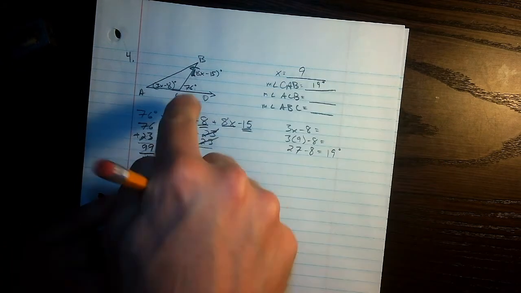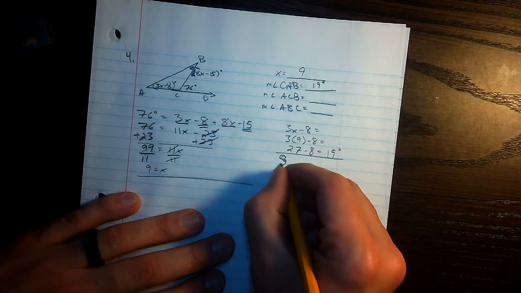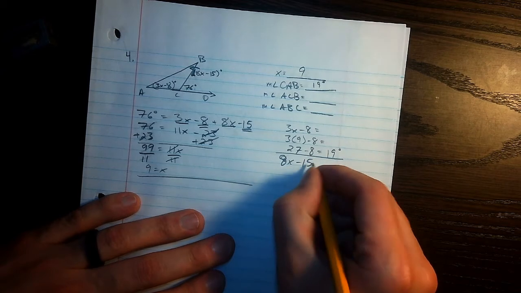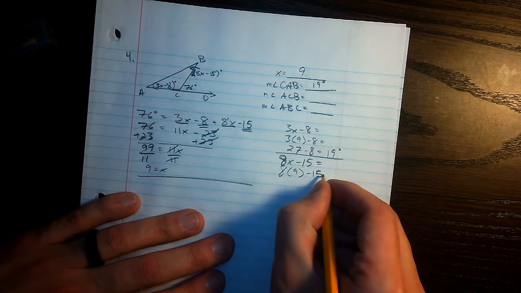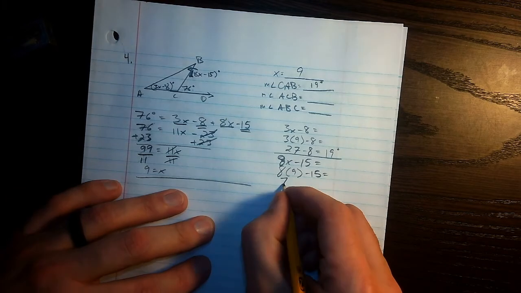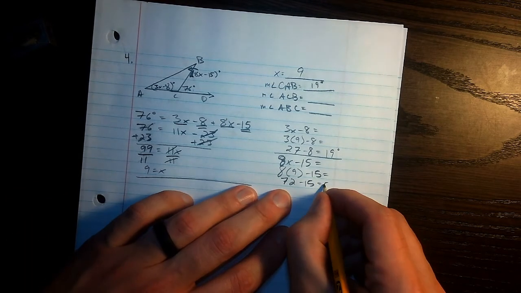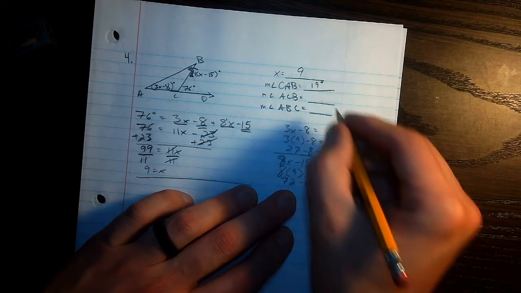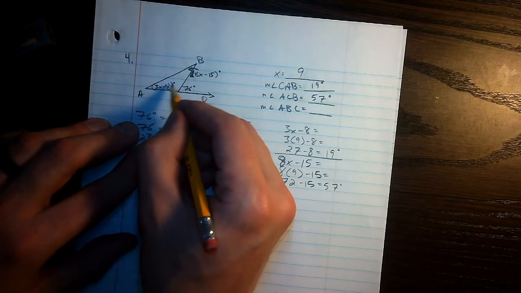Okay, let's do this one up here, 8x minus 15. But we know that x equals 9. 8 times 9, 72. It's 57 degrees.